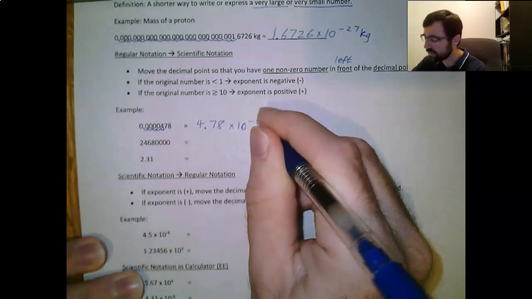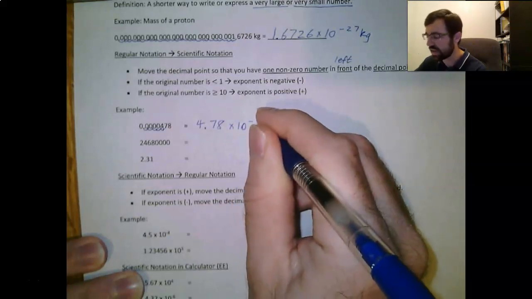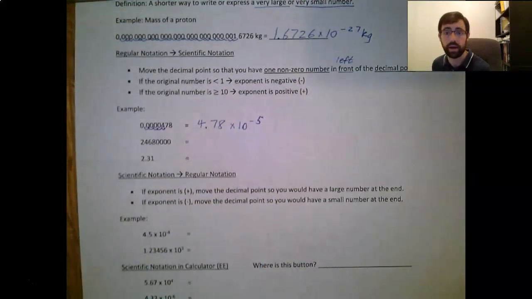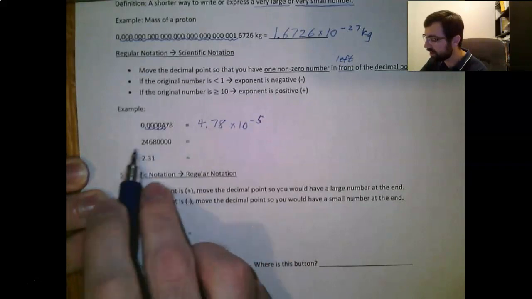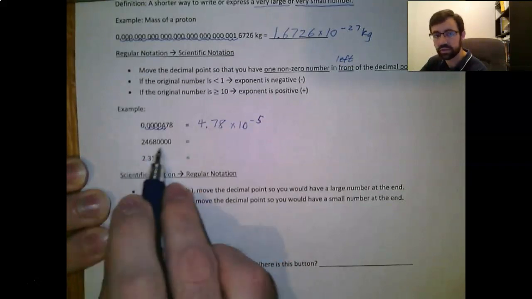And it's always times 10, because we're just moving the decimal. Times 10 to some power. So the notation will always be some number times 10 raised to some power. All right, this one, is it smaller than 1 or is it bigger than 10? Well, it's bigger than 10.